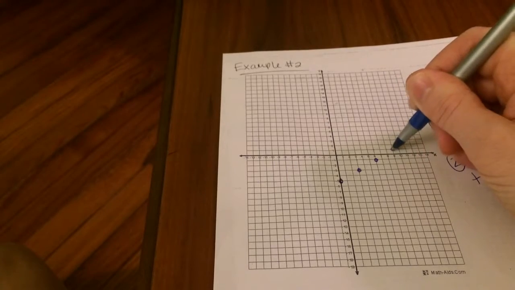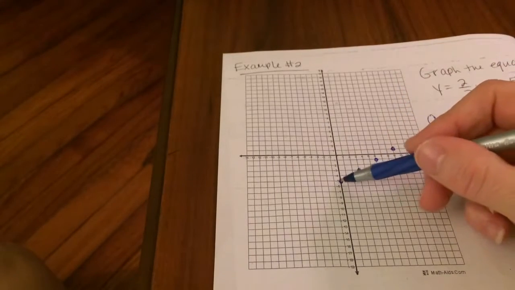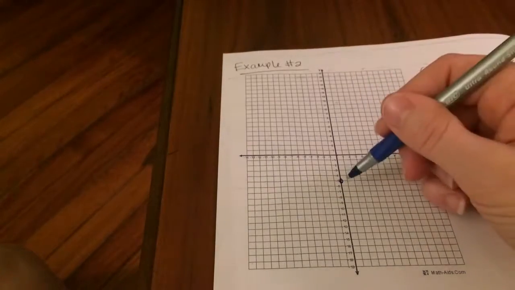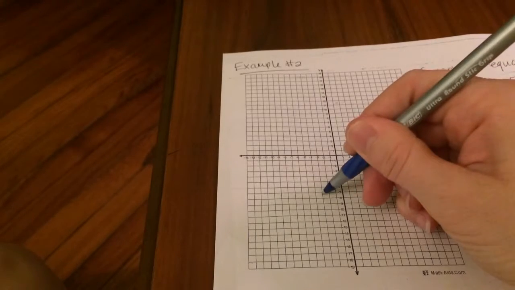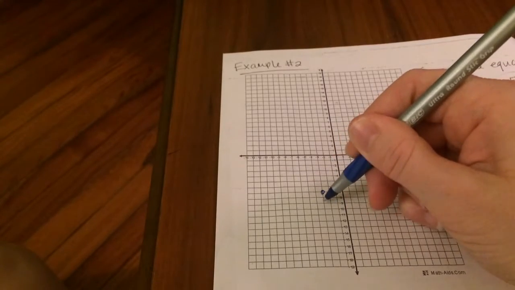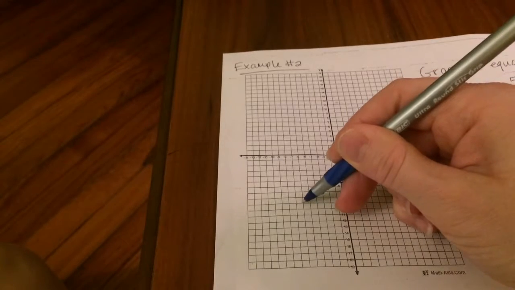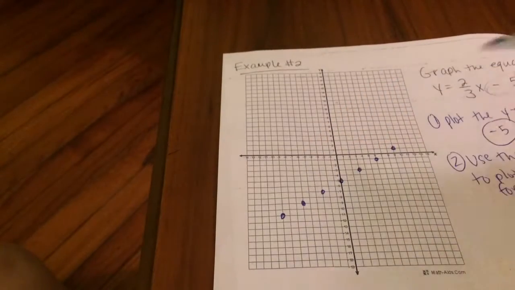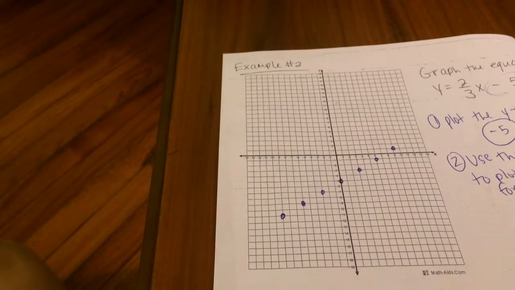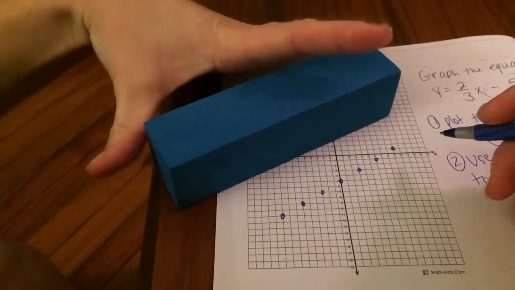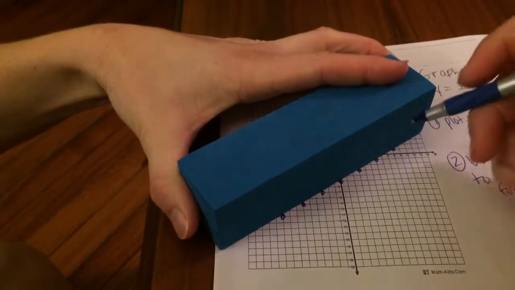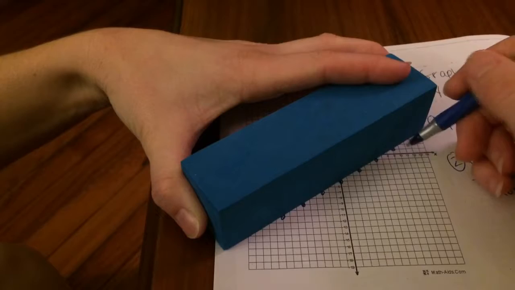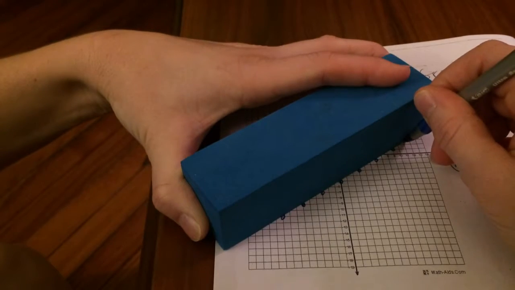Okay? If we wanted to plot points on the left side of the y-intercept, we're going to do the opposite. So we're going to go down 2 and to the left 3, down 2 and to the left 3. That way we have a nice line there on either side of the y-intercept. I'm using one of my son's toys, a nice straight edge here, so you're going to try to line up the points as well as possible and draw a line through all of them.